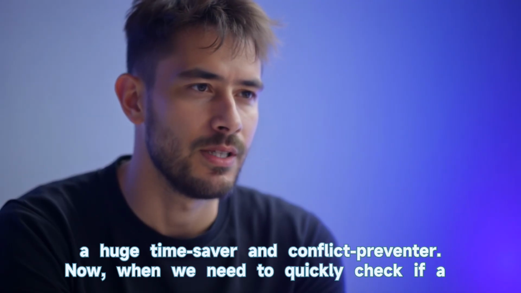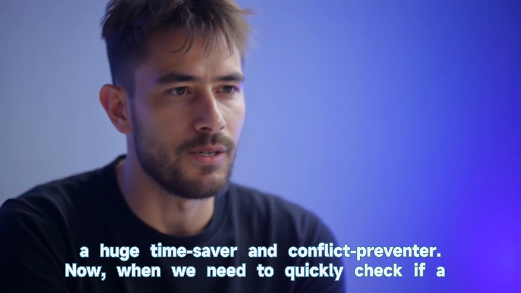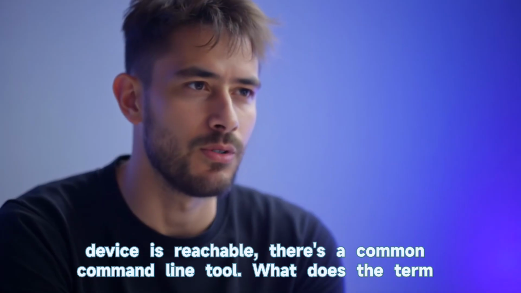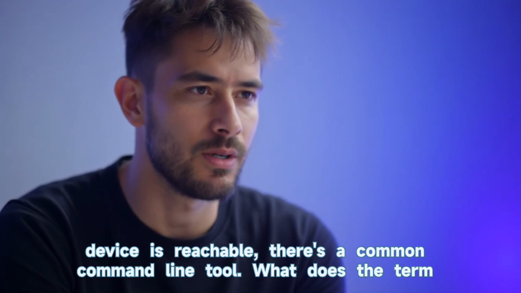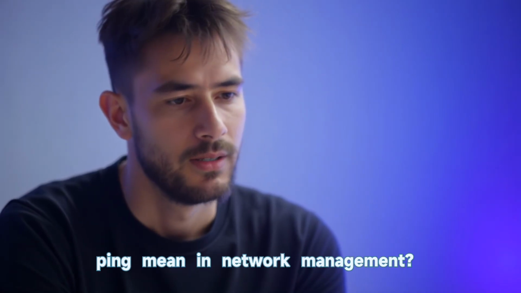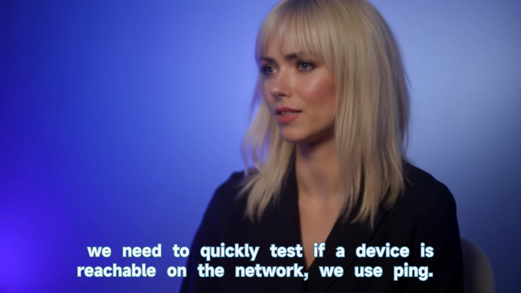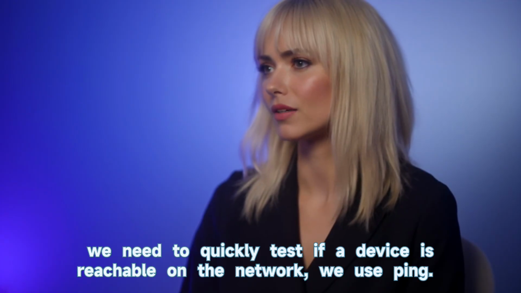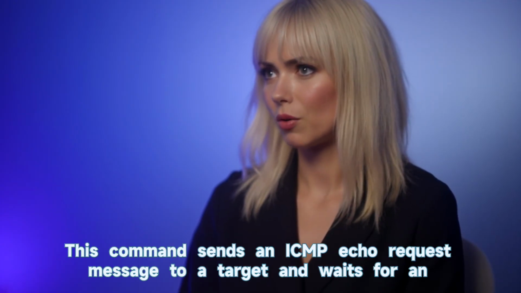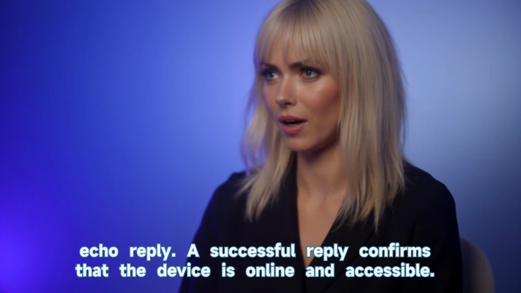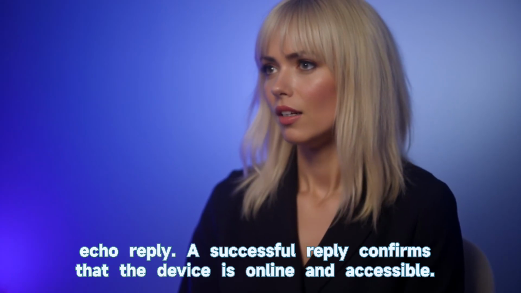Now, when we need to quickly check if a device is reachable, there's a common command line tool. What does the term ping mean in network management? When we need to quickly test if a device is reachable on the network, we use ping. This command sends an ICMP echo request message to a target and waits for an echo reply. A successful reply confirms that the device is online and accessible.